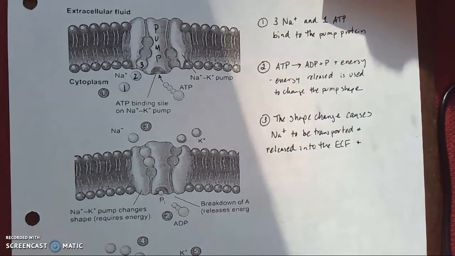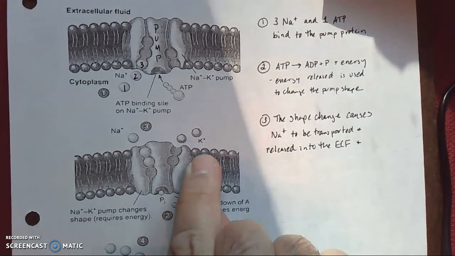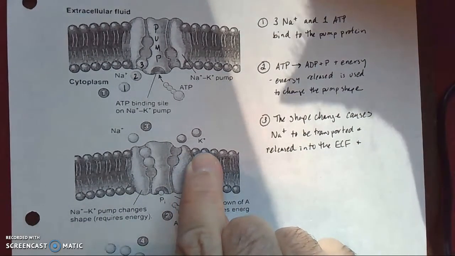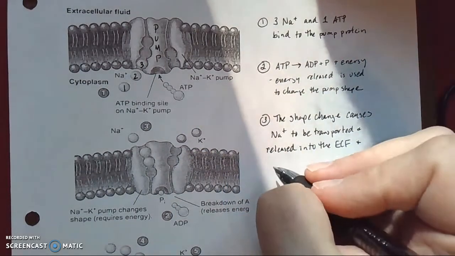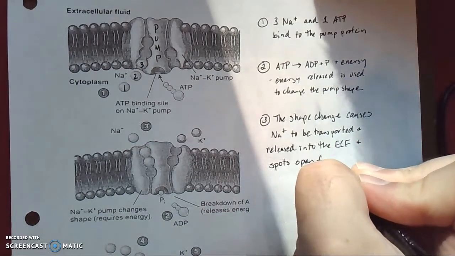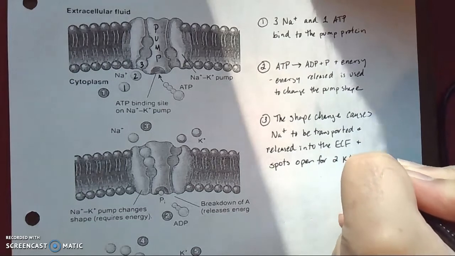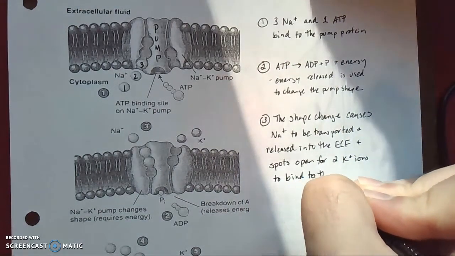And this causes openings to appear in the ECF for K plus, potassium. So spots open for 2 K plus ions to bind to the pump.